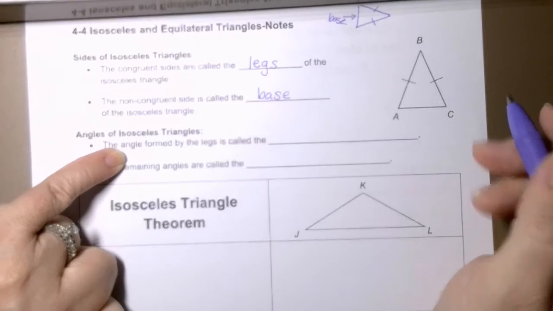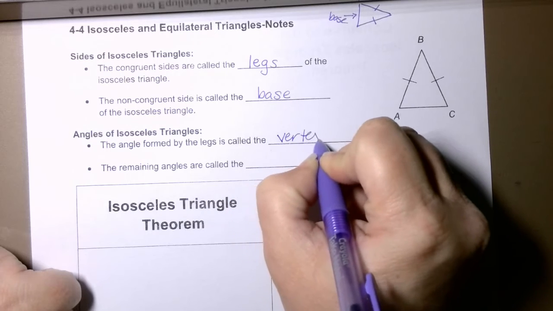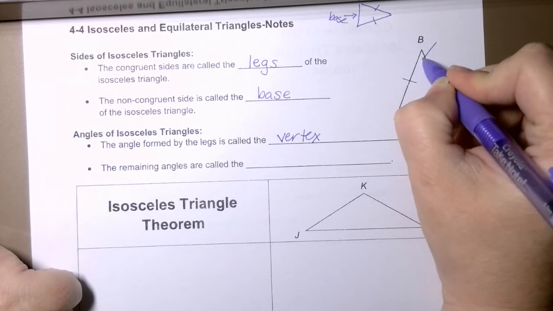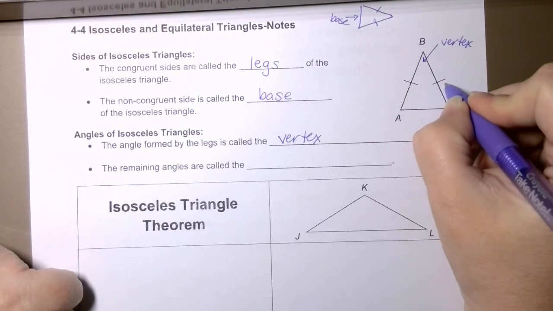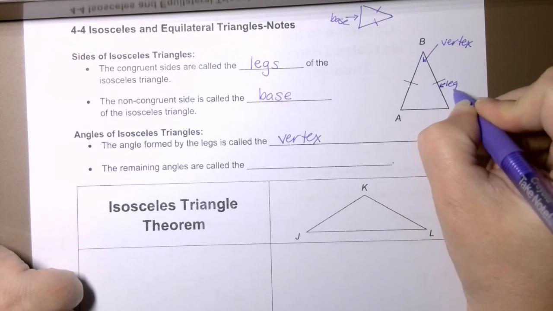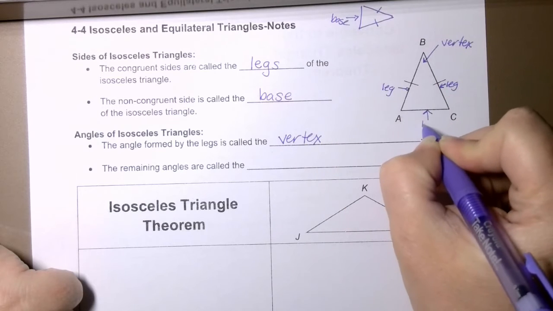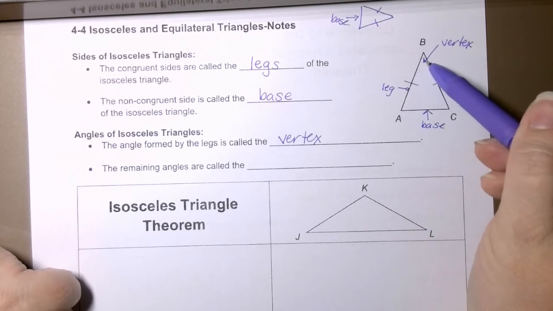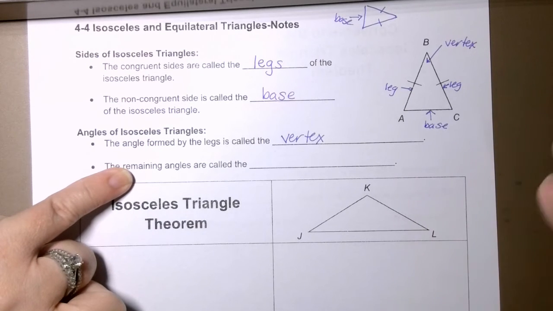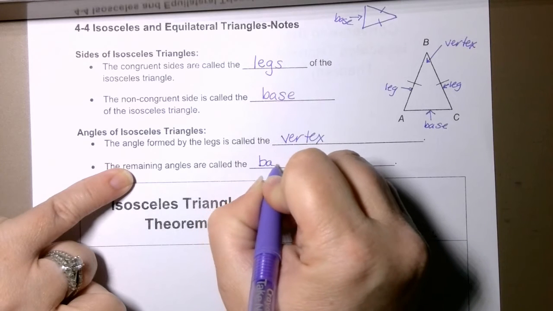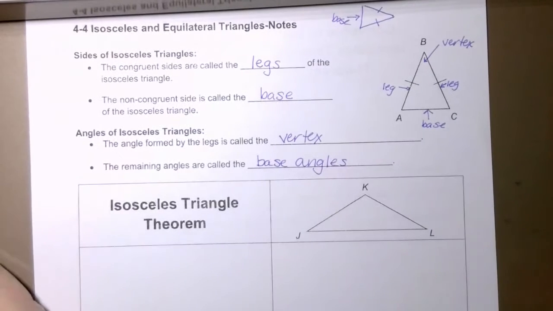Angles of isosceles triangles. The angle formed by the legs is called the vertex. So this right here would be your vertex. This side is a leg. That side is a leg. This side is the base. That's the vertex. So we have the two remaining angles down here. Does anyone know what they're called? Base angles.